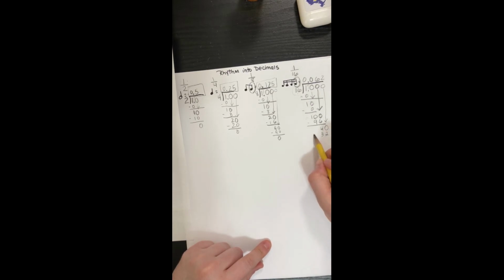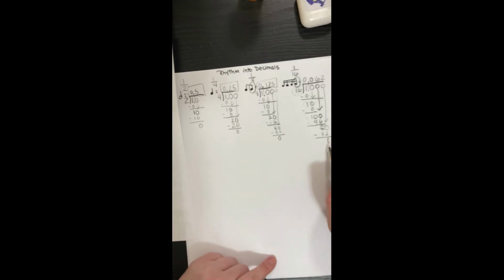40 minus 32. I'm doing it in my head. I know it's 8, but I'll show you how you can do it if you don't know how. Hopefully you do. So I have 0 here, so I need to borrow from this 4. I'll make that a 3. And I'm borrowing 1 to make 10. 10 minus 2, 8. 3 minus 3, 0. All right, so 40 minus 32 is 8. Add a 0. Bring it down.